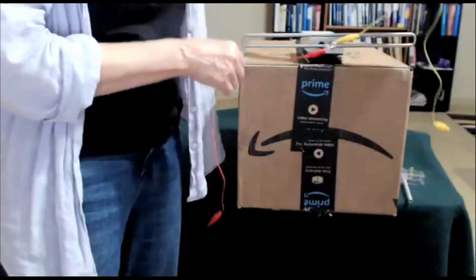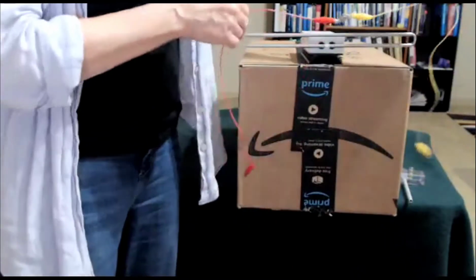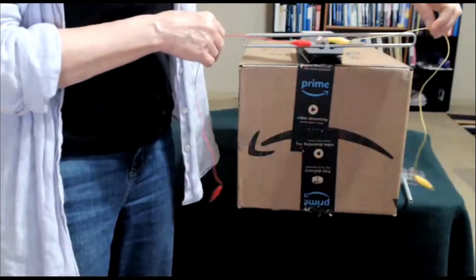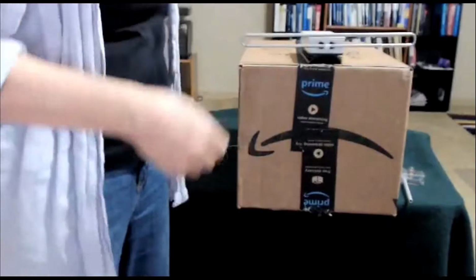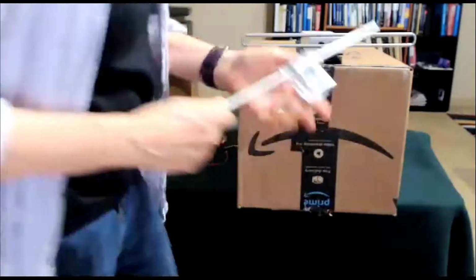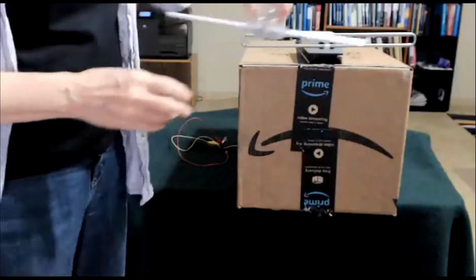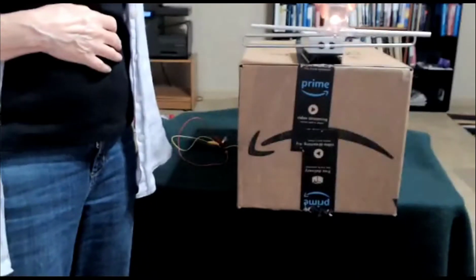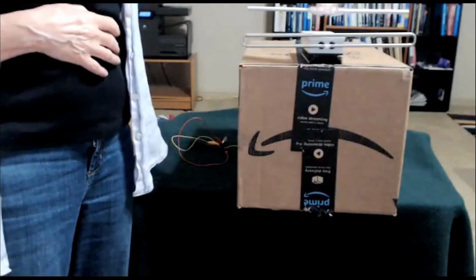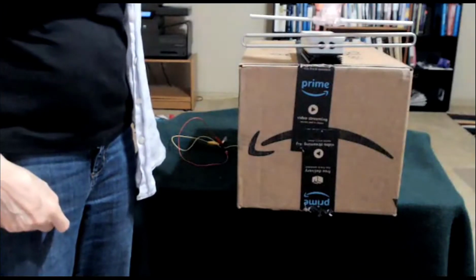You can see from the dangling wires that it's not connected to any power supply. Now I'm going to use the other light bulb just because it's easier to handle, and it comes out a little brighter.